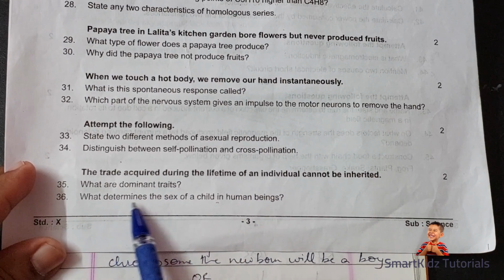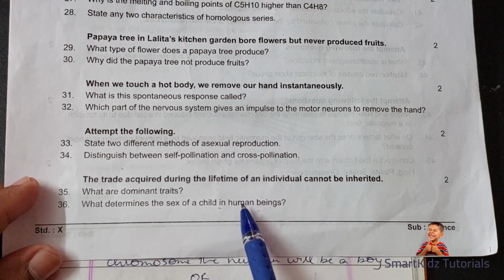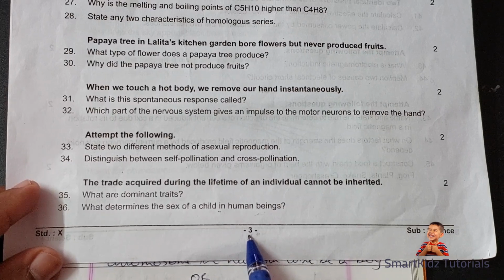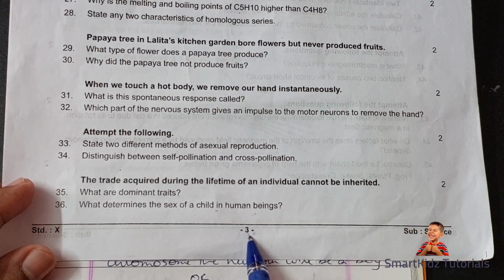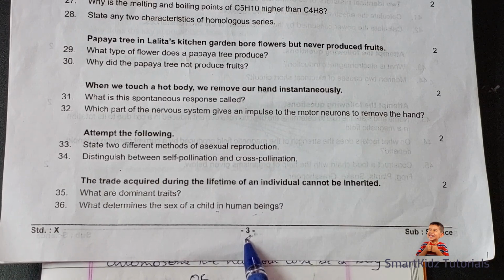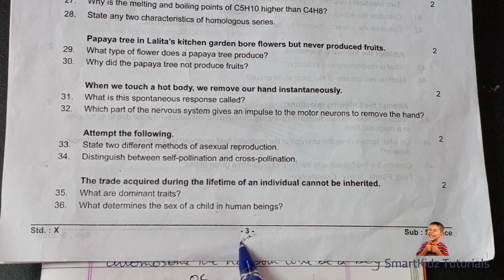Now next it says, what determines the sex of a child in human beings? We all know it is the father, because the father can give either an X or a Y chromosome, whereas the mother can give only an X chromosome. So the mother's sex chromosome does not determine whether it will be a male or a female.